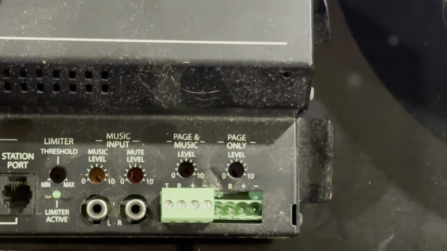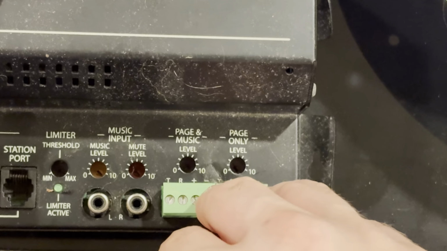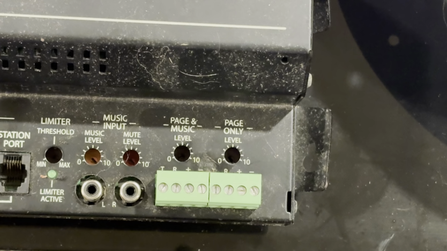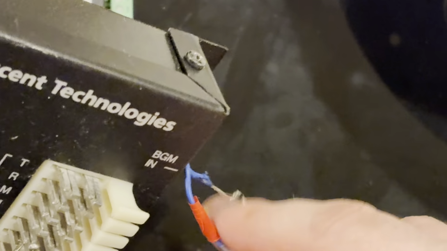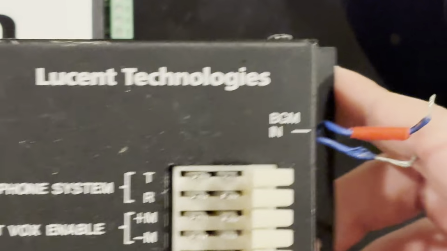Have your tip and ring, plus and minus, if you want a zone to be page only, like an office or something. So that's the UTI-1. And then this is the UPAM. It's the same thing. I modified it a little bit because I didn't have a 66 tool with me yet. It's basically the same thing.